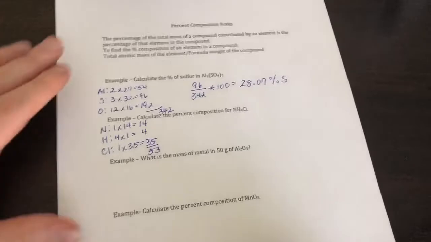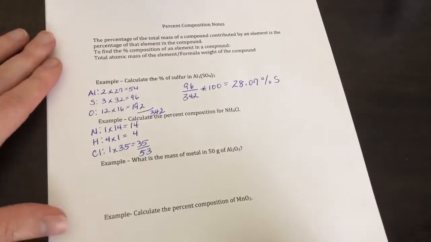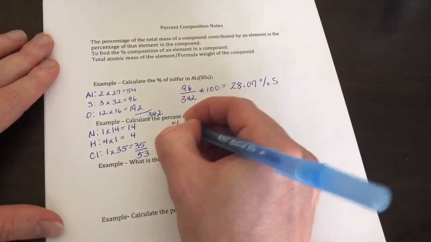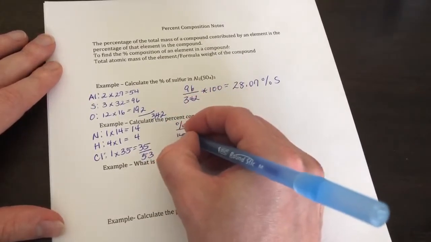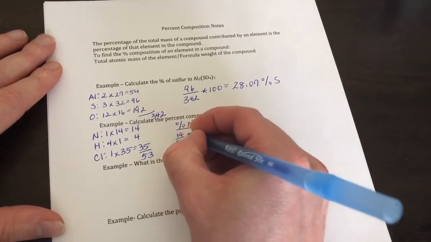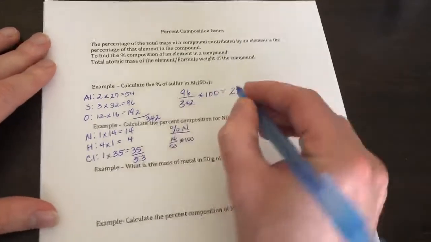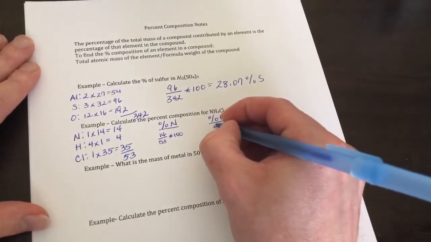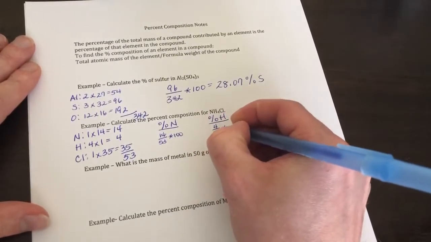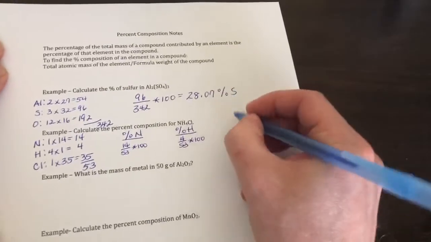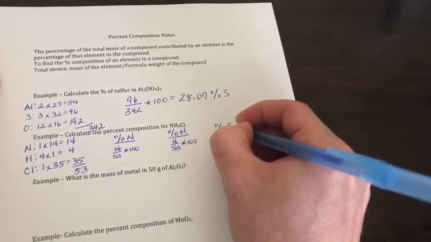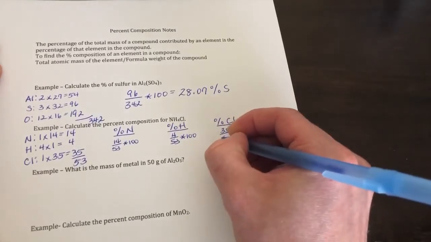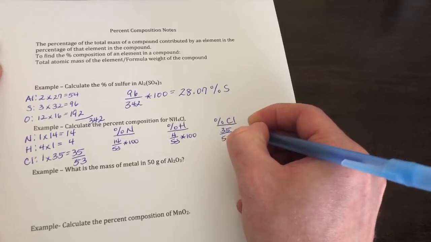Okay, so it says we want to find the percent composition. So we're going to do the percentage for each element. I'm going to label it like this. Percent nitrogen is 14 over 53 times 100. Your percent hydrogen is 4 over 53 times 100. And your percent chlorine is going to be 35 over 53 times 100.